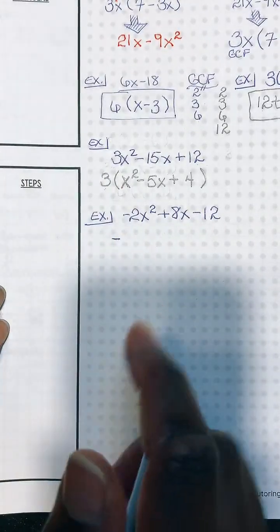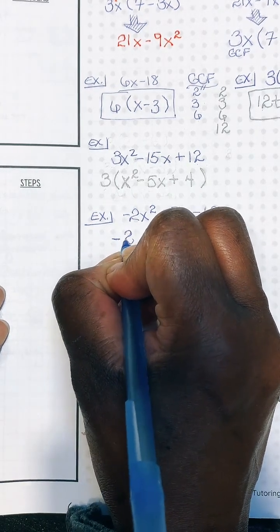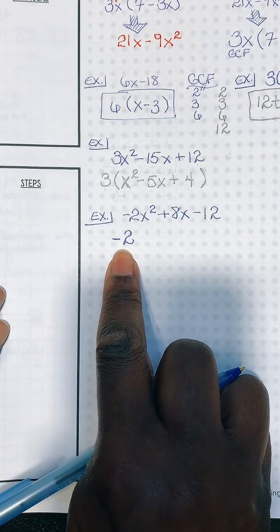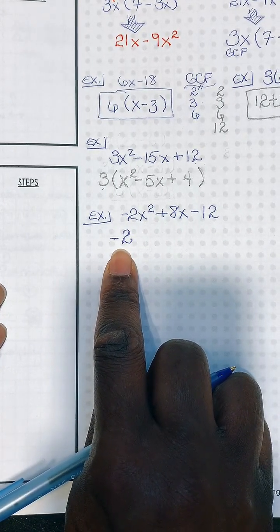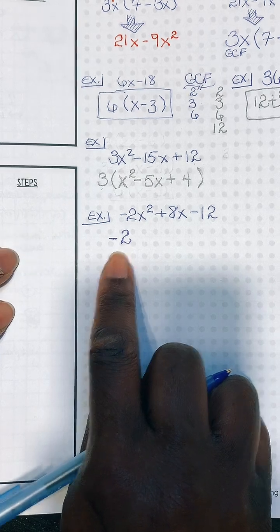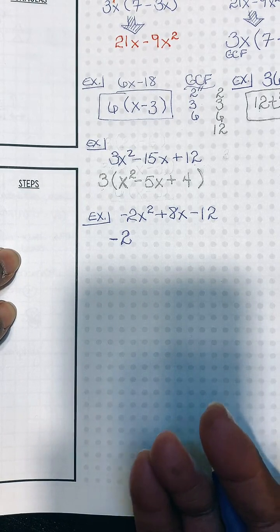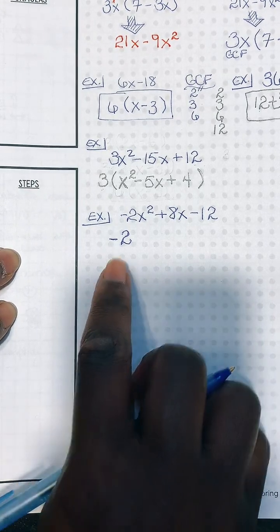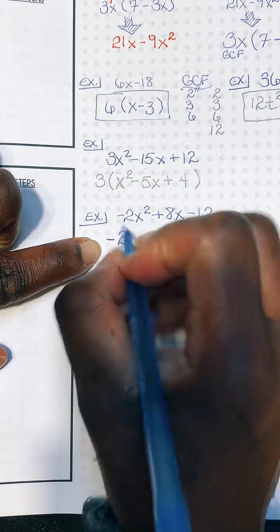So when I pull out that negative, what number works well for 2, 8, and 12? A lot of you guys are saying 2. So my GCF is going to be the -2. For those that said -2, congrats. For those that said 2, you probably didn't know that that was a rule. So don't beat yourself up. Breathe. So the -2, that's my GCF.